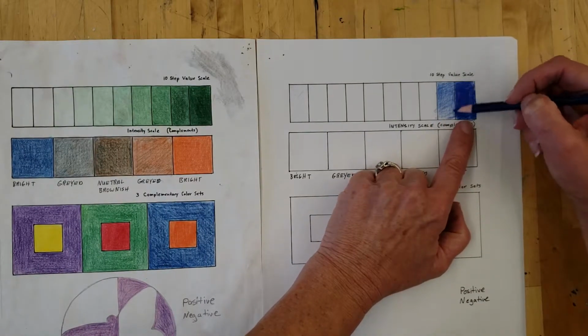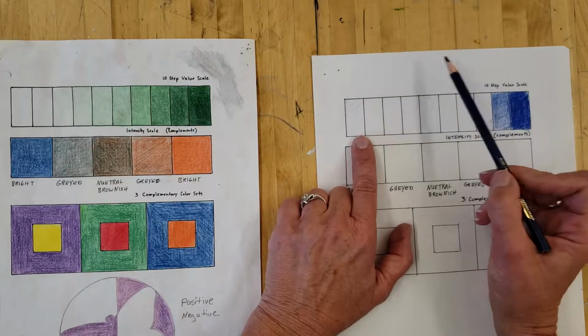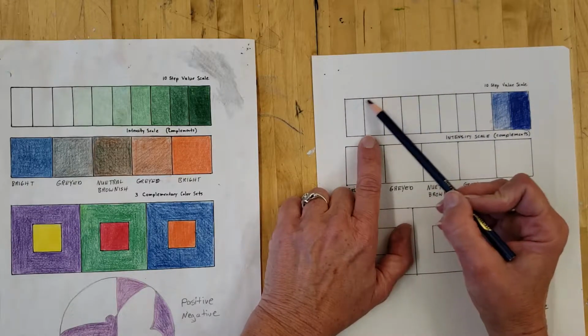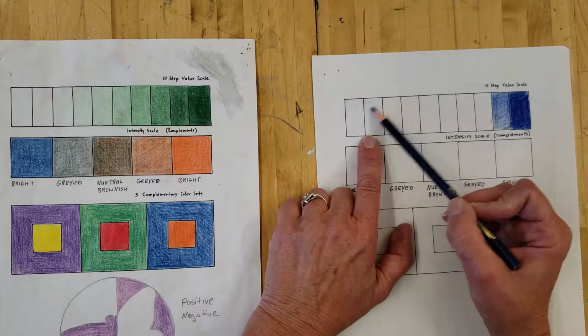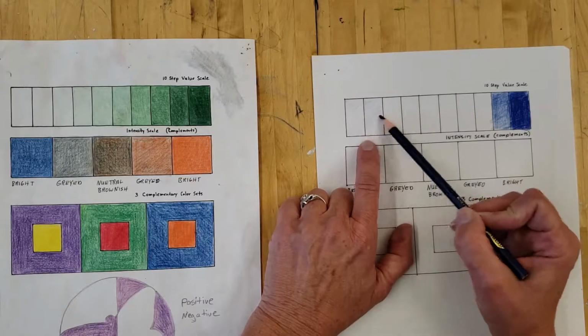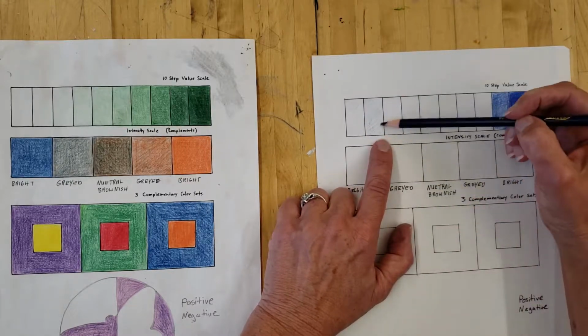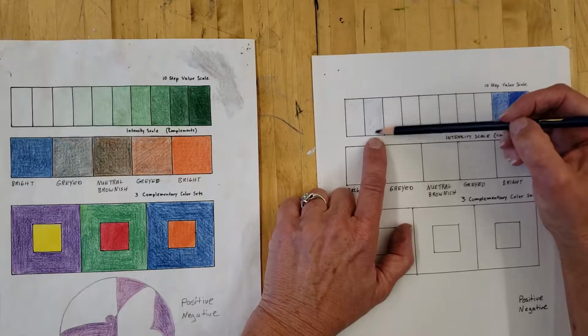And then again, when I'm working on the lights over here, that one's pretty light, so this one's going to have to be just a touch darker. And I'm going to keep working my way from one end to the other until I get them 10 steps.